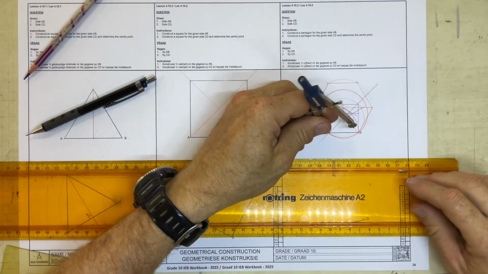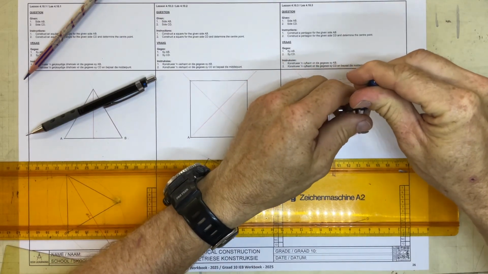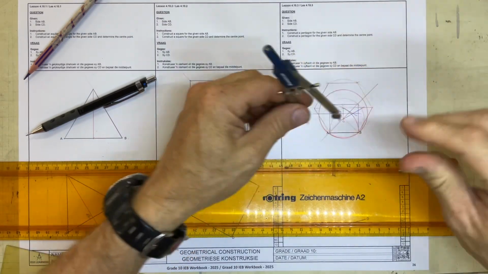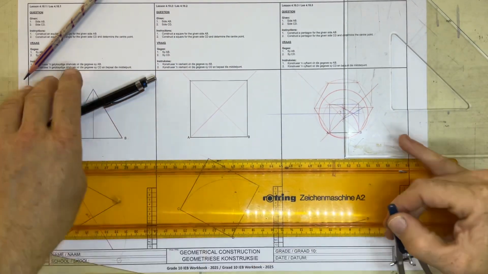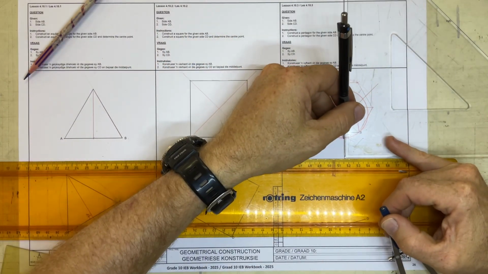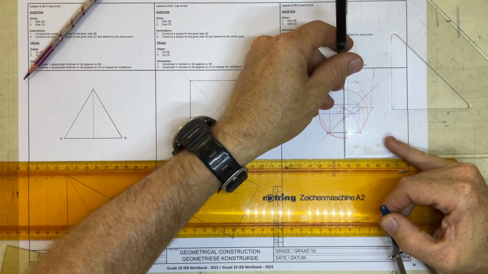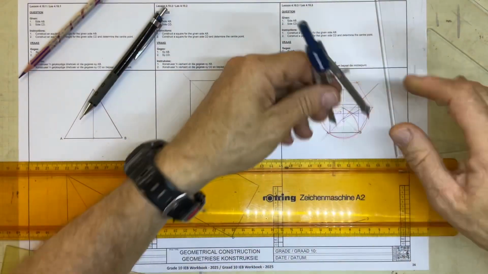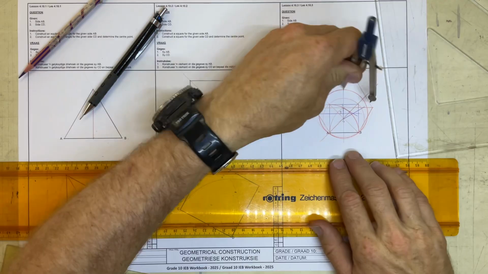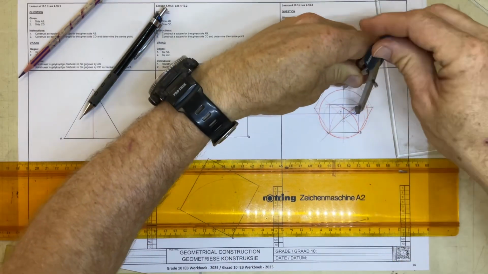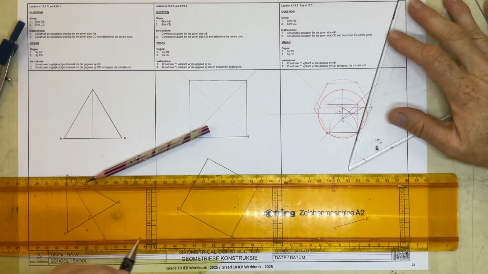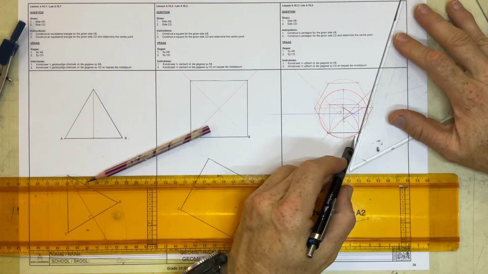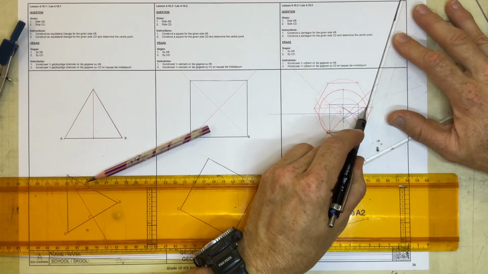Come back over here, set your pair of compasses to the length of AB, and draw a line coming straight up over there to the top of that circle. Take that distance AB, pop it at the top there, mark off that distance on that side, mark off that distance on that side, and that will give me the 72-degree angle that I need in order to draw my pentagon, which is what they wanted you to do. There we go.